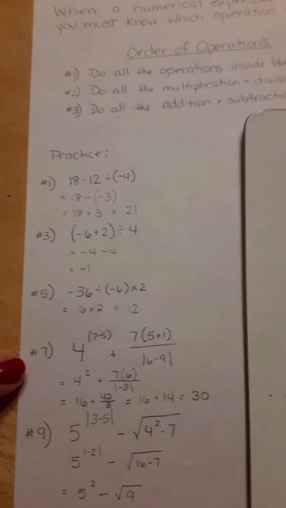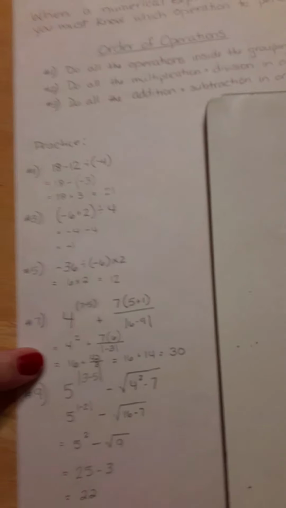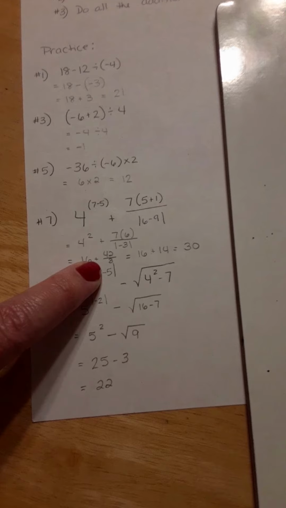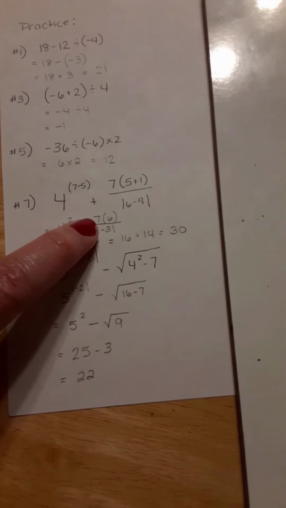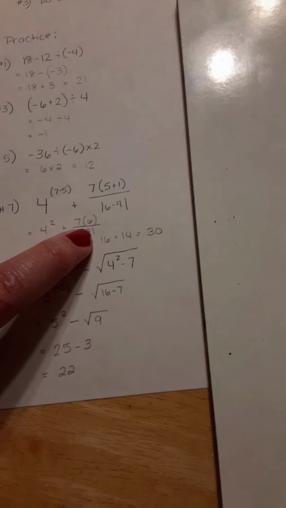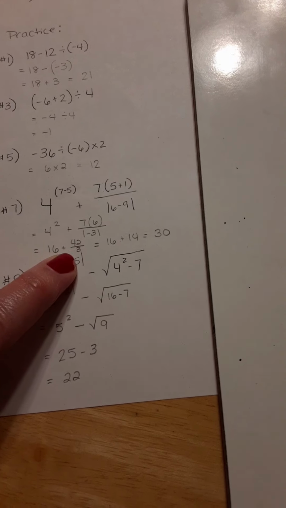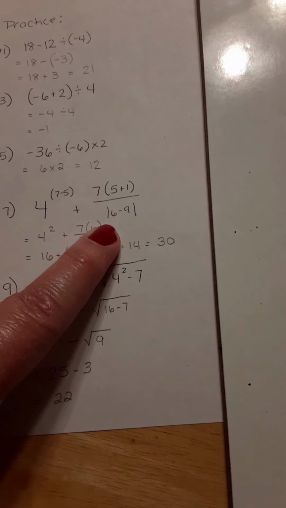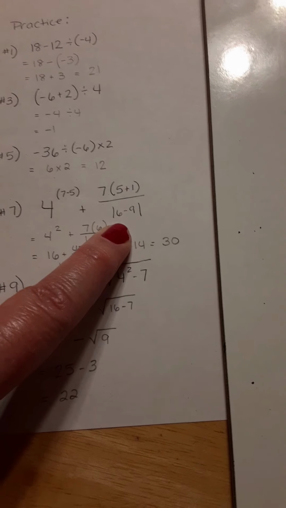Okay, now the next thing that I'm going to do is figure out my exponents. So 4 squared is 16. Now work with my fraction here. 7 times 6 is 42. And then down here in the denominator, we forgot to talk about that. We had the absolute value of 6 minus 9.